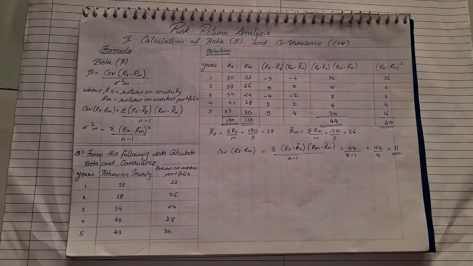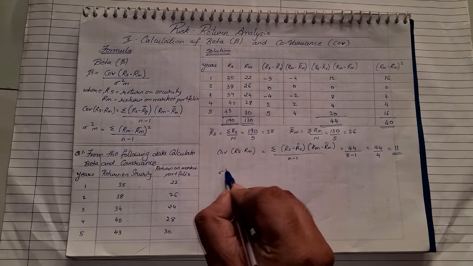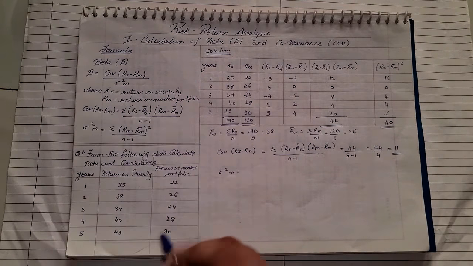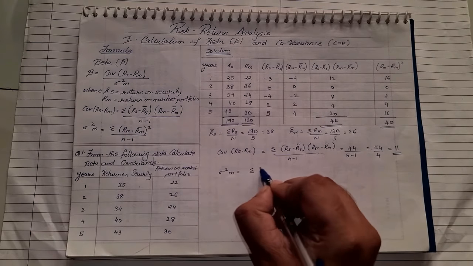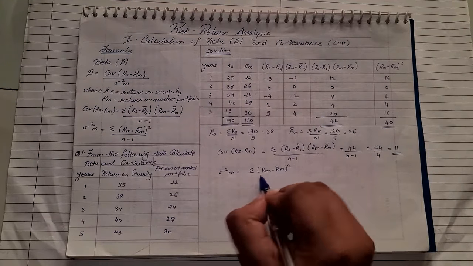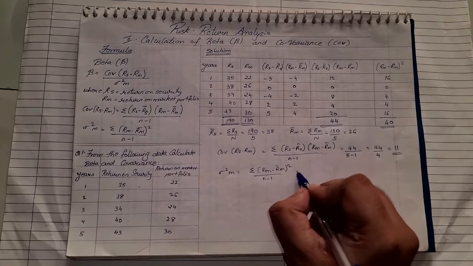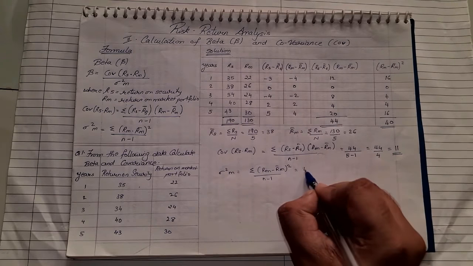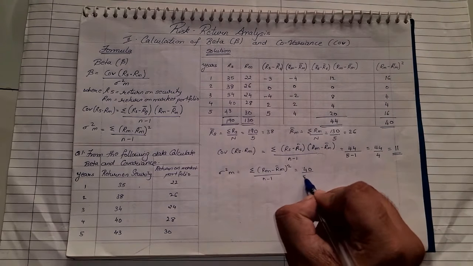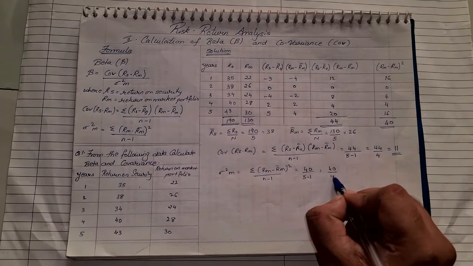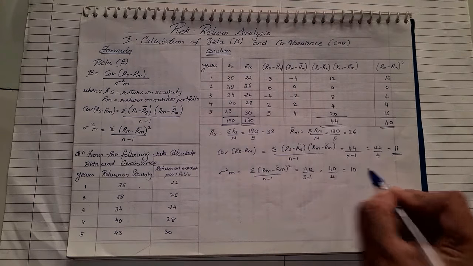Okay, so that's the first thing that we have found. Now second, we need to find the standard deviation square m. That's the denominator part for getting the value of beta. So that will be sigma RM minus R bar M, the whole square, upon N minus 1. Now RM minus R bar M, the whole square summation is nothing but 40, the total. And at the bottom again it will be 5 minus 1, so it will be 40 divided by 4, which comes to 10.